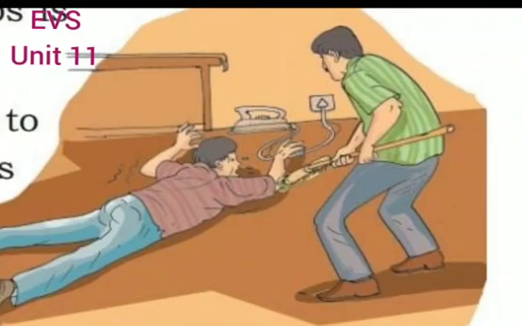If the person is showing symptoms like vomiting and fainting, raise their legs and feet slightly. Also cover any burnt areas with sterile gloves, bandage, or a clean cloth.